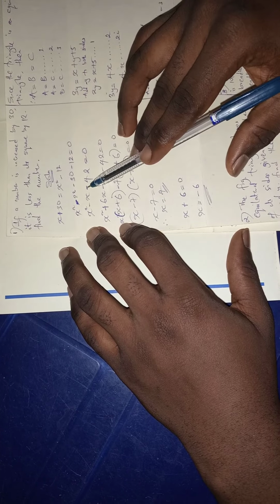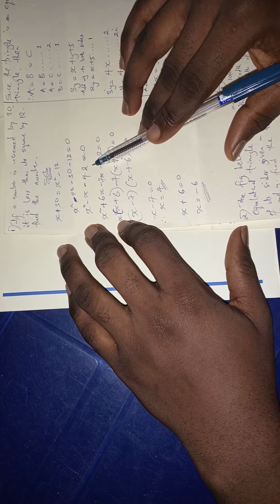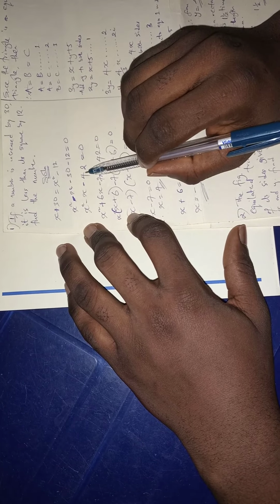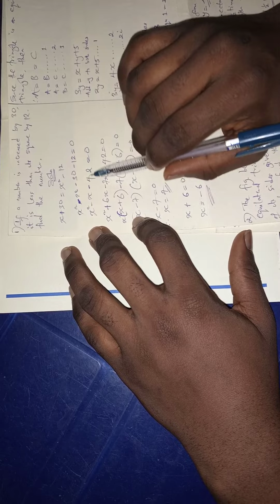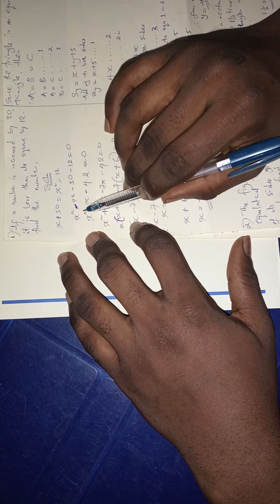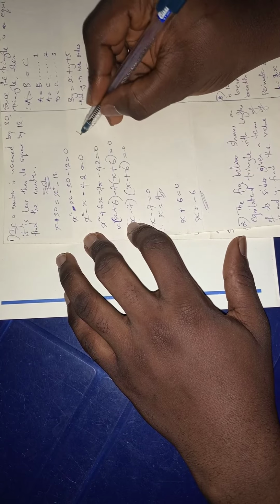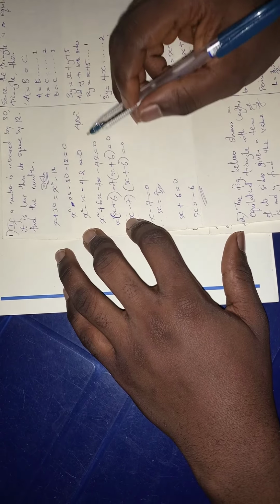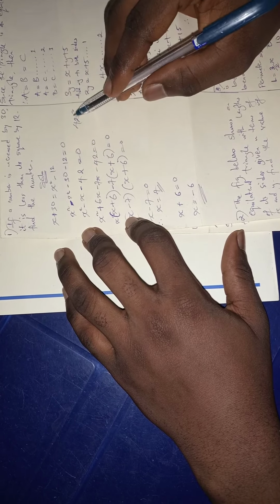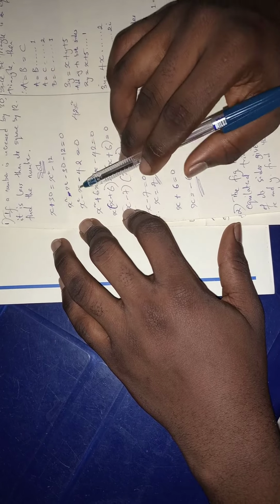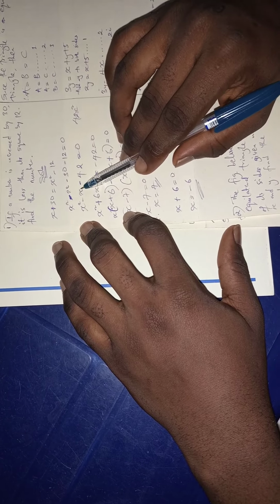If solving it by factorization, I will have to take this last term here, which is negative 42, multiplied by the first term, which is x squared, giving me negative 42x squared. And I have to think of two numbers which, when multiplied together, will give me this, and when added together will give me the middle term here, negative x.